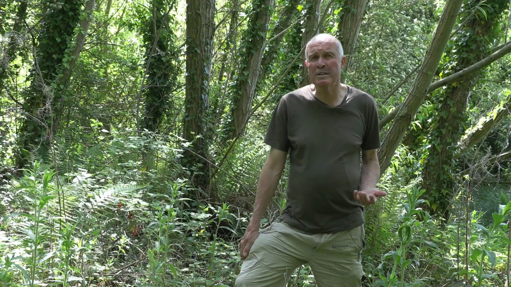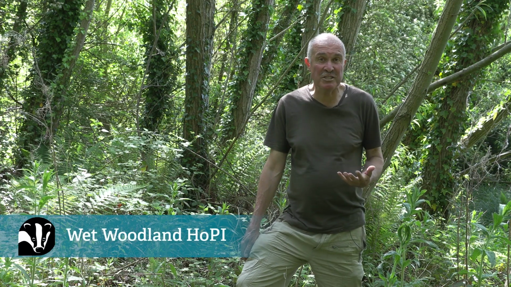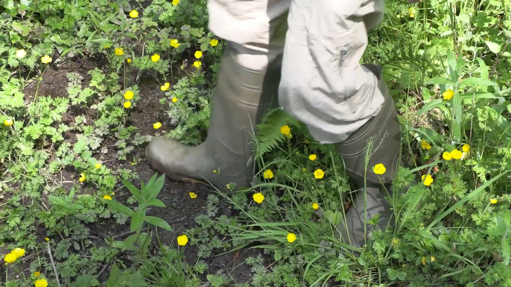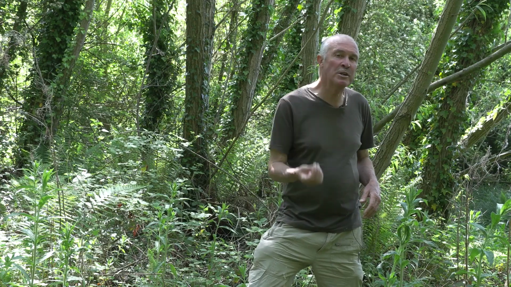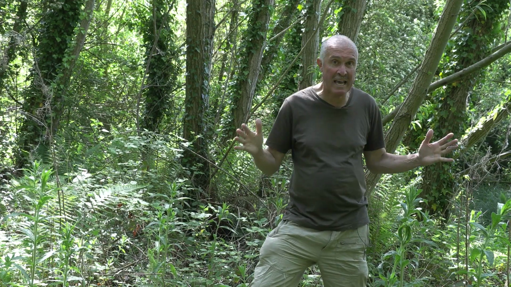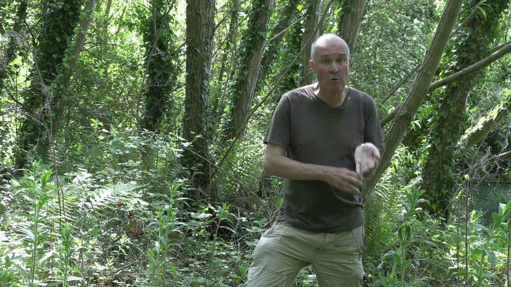So another of the woodland habitats of principal importance is called wet woodland. And as the name suggests, it tends to be on soggy soils. You can see I've got my wellies on here because it's a bit soggy underfoot. But really you need to be looking for the dominant trees. And by dominant, I mean they need to cover more than about 50% of the canopy. And what you're looking for is willows and alder trees.